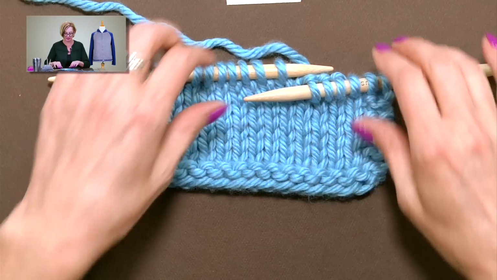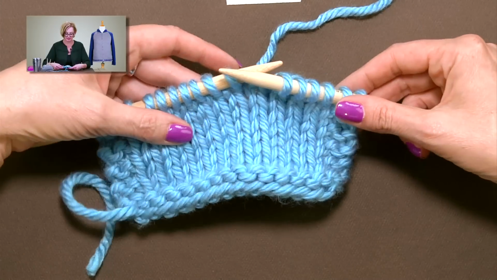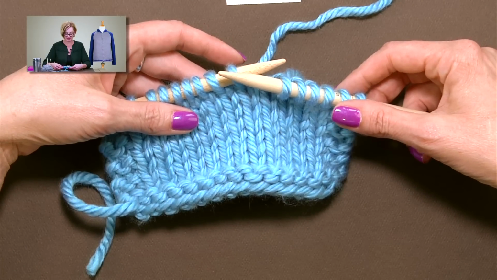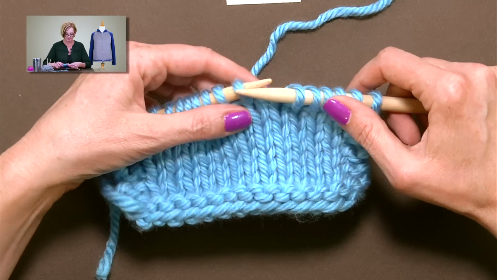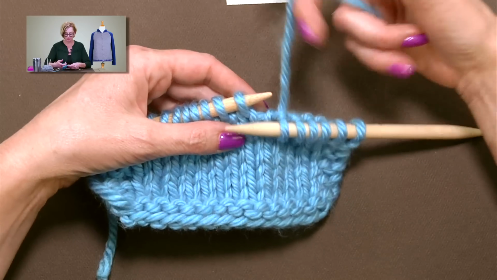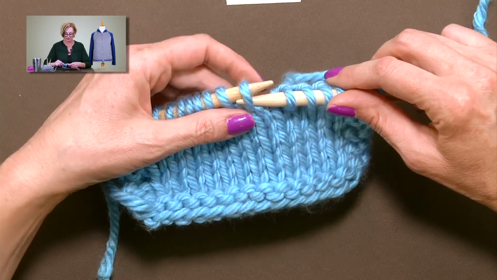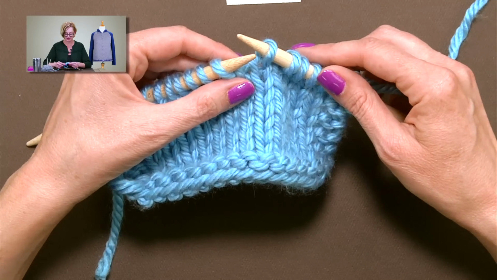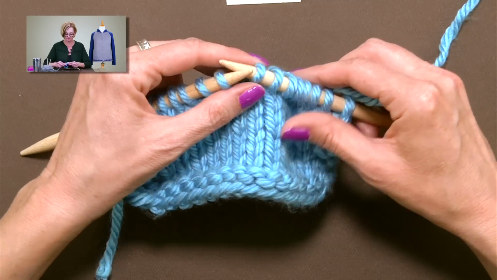I have this bit of knitting here, and I'm going to pretend that the next stitch in my knitting pattern tells me to slip the next stitch. No further instructions, just slip the next stitch. If my pattern says that, I'm always going to slip it purlwise with the working yarn in back. And to do that, I slide my right needle into the next stitch as if to purl and slide it over.